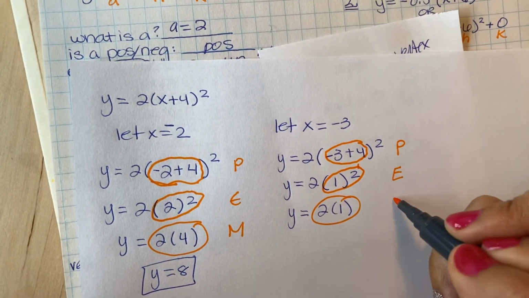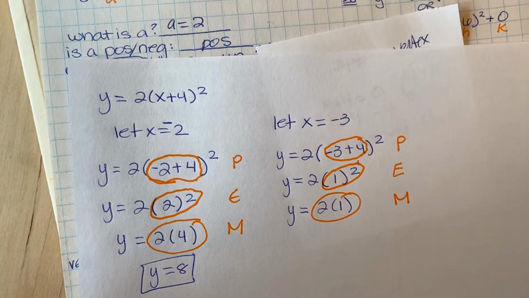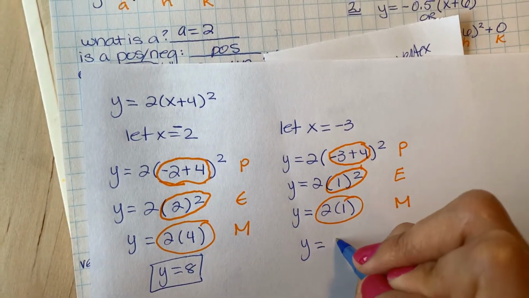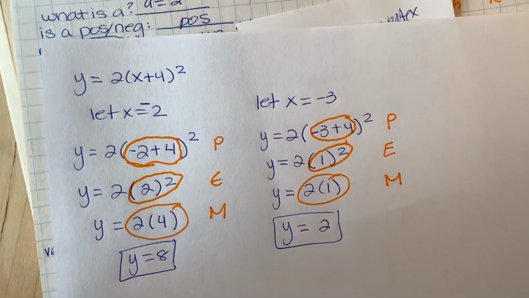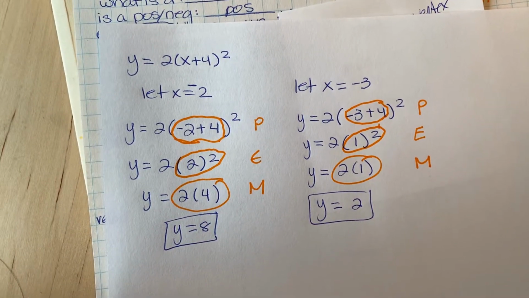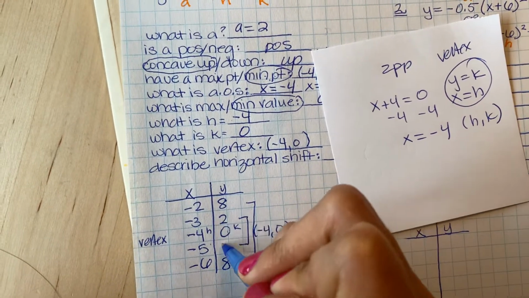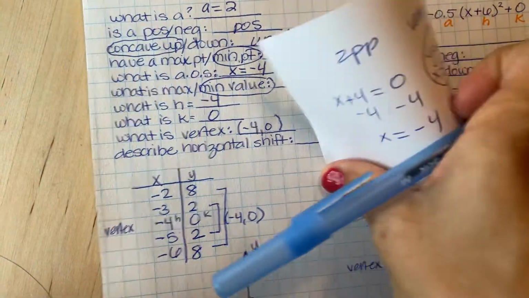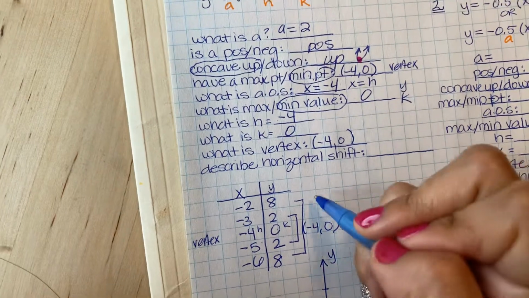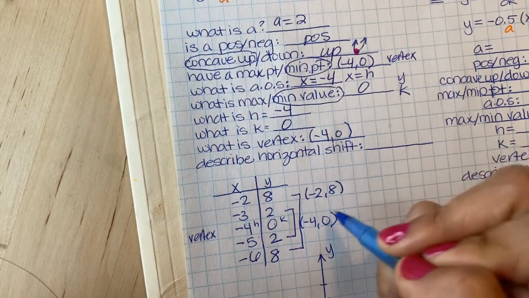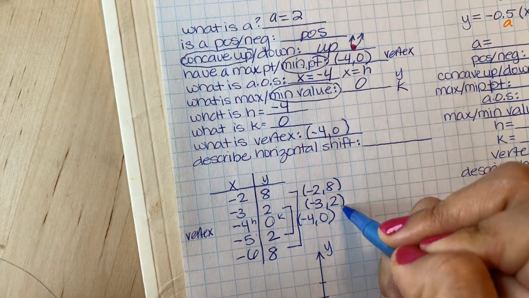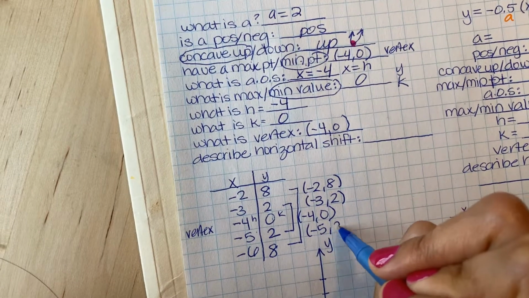And now you're going to take multiplication, and y is equal to 2. Okay, so I'm going to put that in, and now I will get my points together: negative 2, 8, negative 3, 2, negative 5, 2.